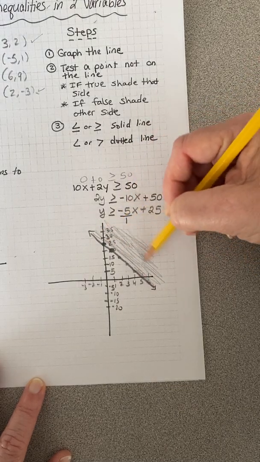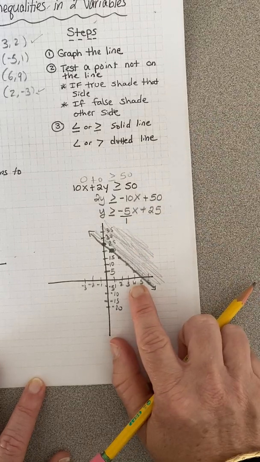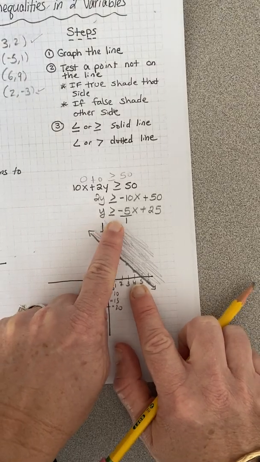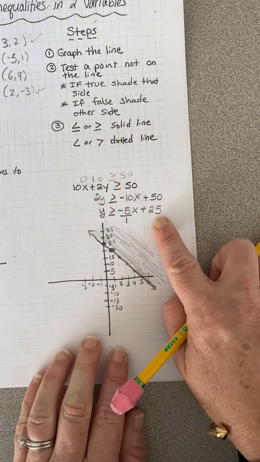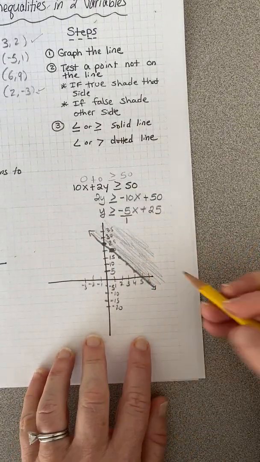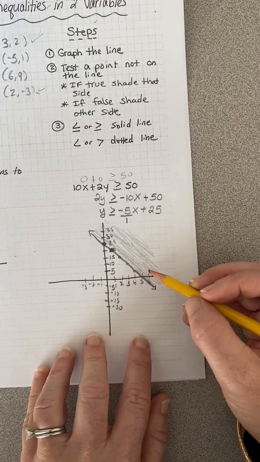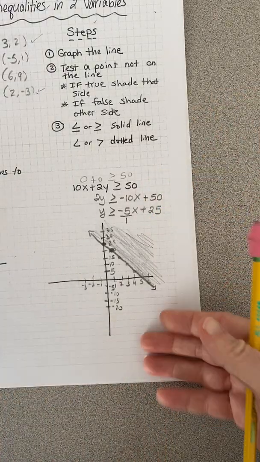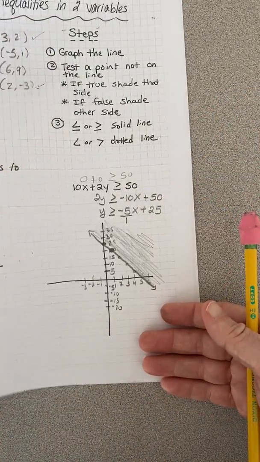And remember, if you don't feel 100% confident, like, wait a second, I'm not positive, I can try plugging it down here too. 0 is greater than 25? 0 is not greater than 25, so it didn't work. Or I can try to plug in a number that would work and see, then I should get a true statement. Okay? All right, just one more or two more.